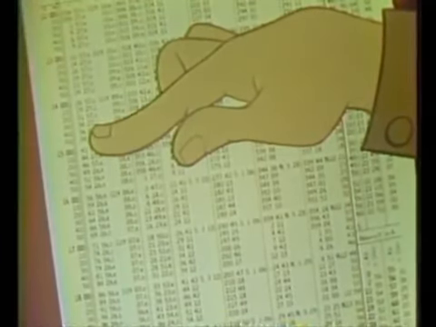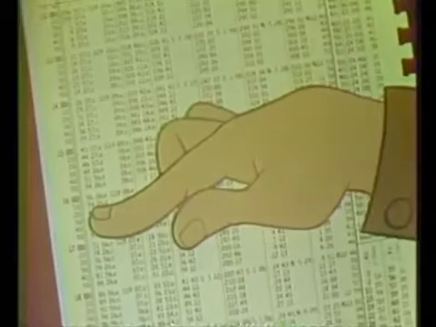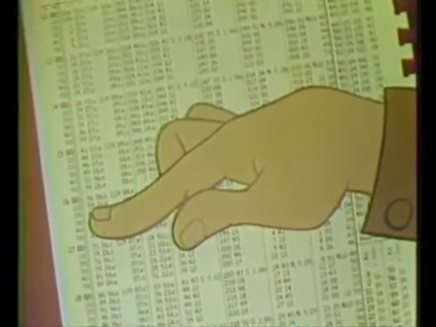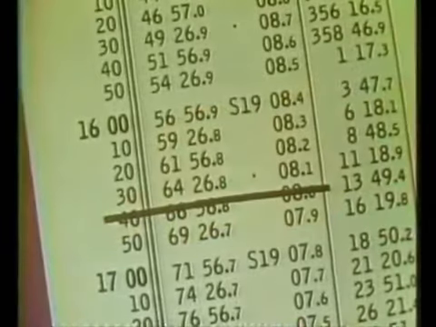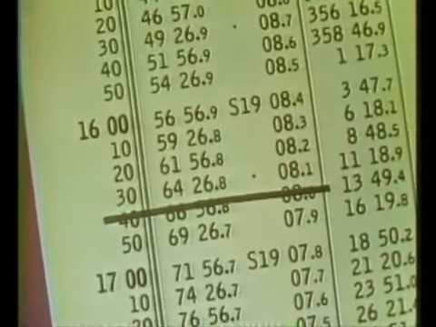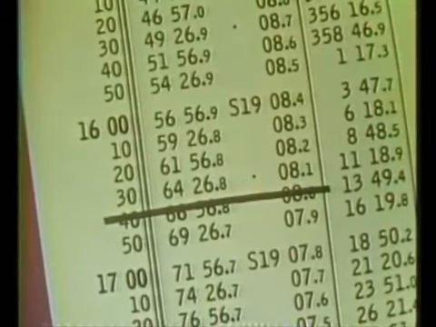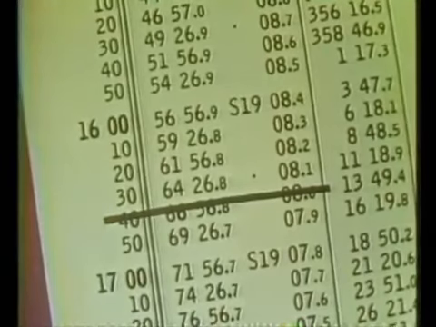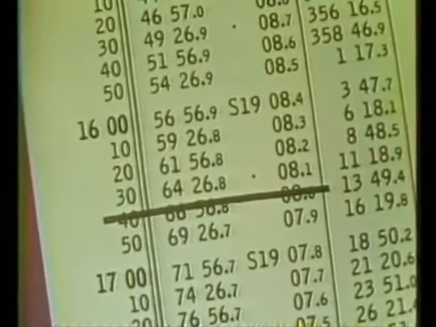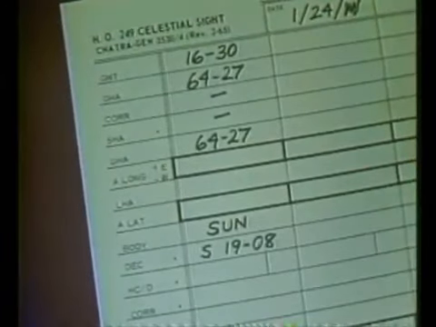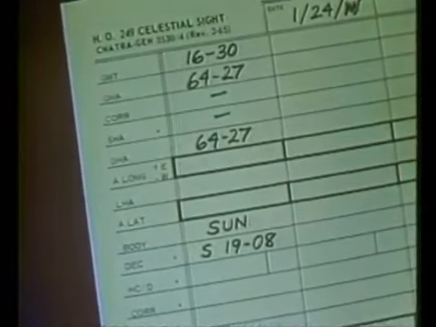Look down the Greenwich Mean Time column to 1630 and read off the GHA of the sun, 64 degrees, 26.8 minutes, or rounded off, 64 degrees, 27 minutes. Declination is 19 degrees, 8 minutes south. List GHA and declination on the site form.